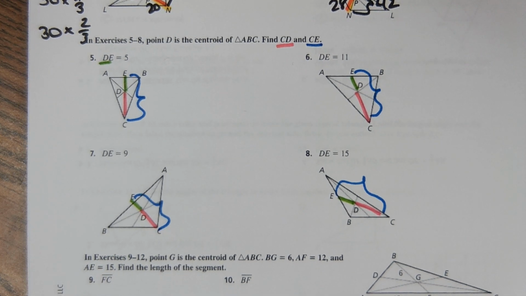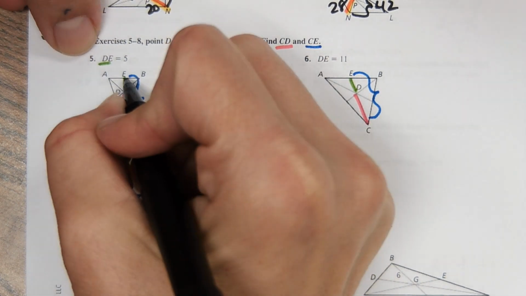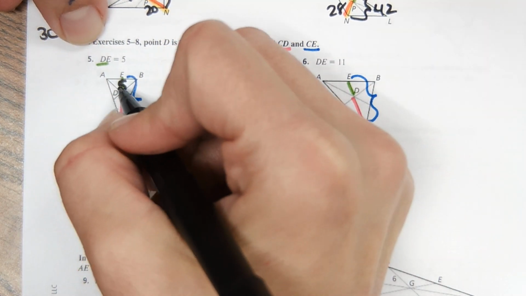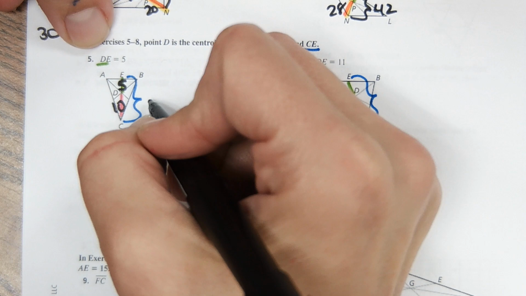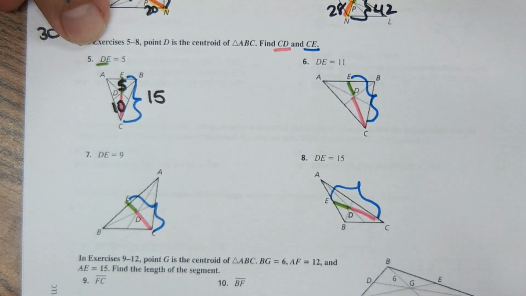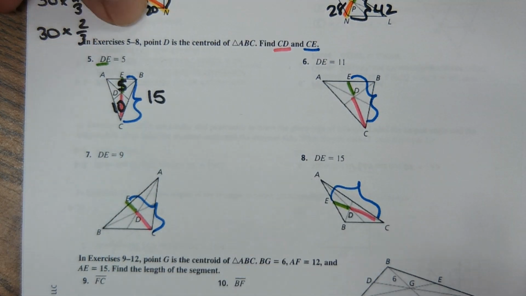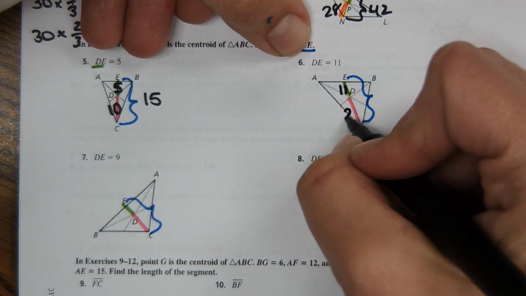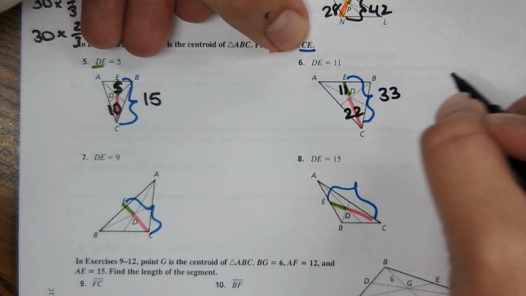Okay, so from here it says DE is 5, so that's the short side. This is the longer side, so we just double 5 to get 10, and then 5 plus 10 is 15. DE is 11, double that, we get 22, 33.